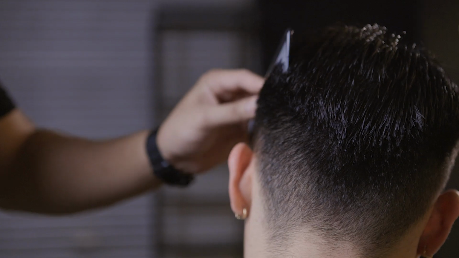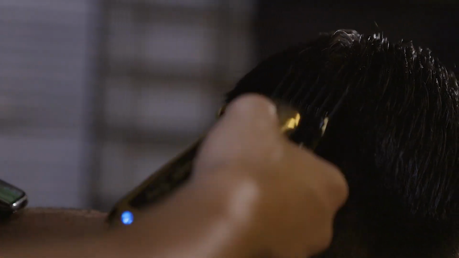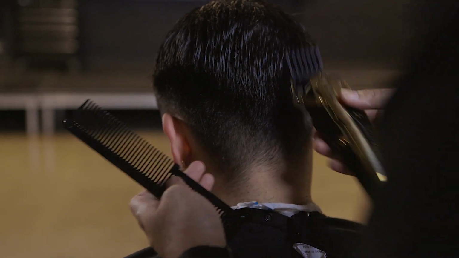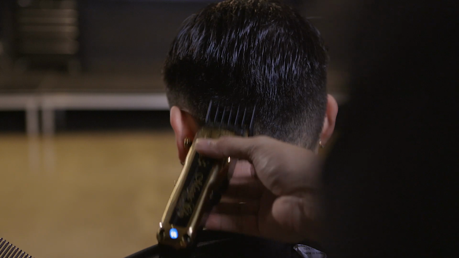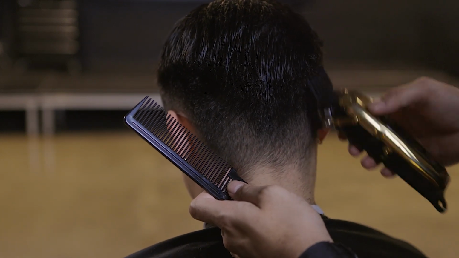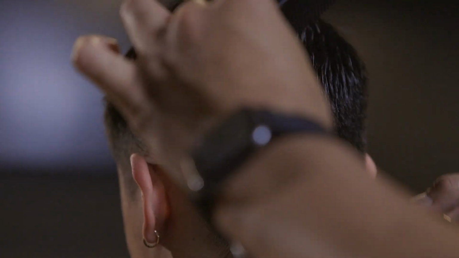Utilizing my Wahl comb while removing the bulk. Been loving these Gold Magics lately. Nice and light on the hand, so it allows you to create some shape with some free flow action, but it also packs a punch with the power.